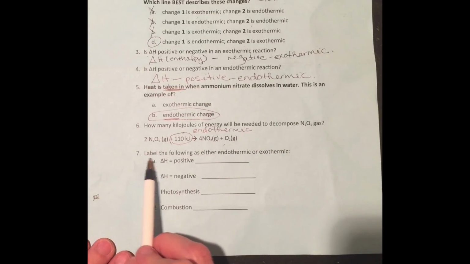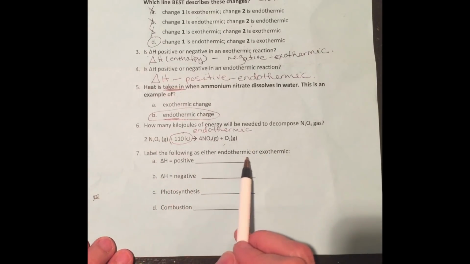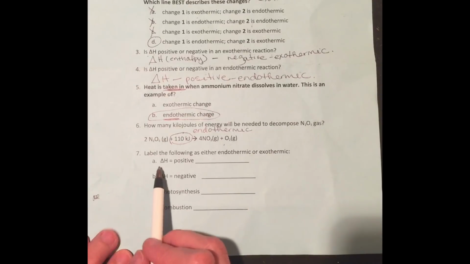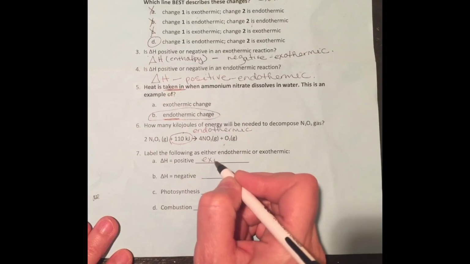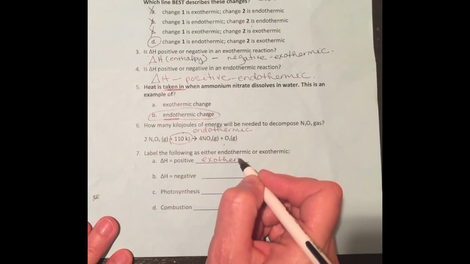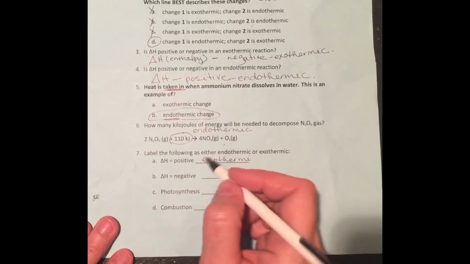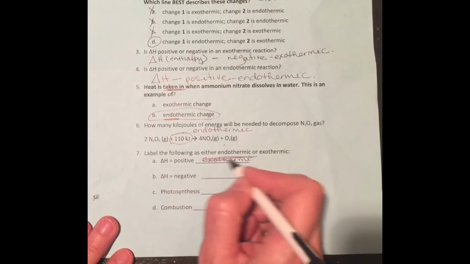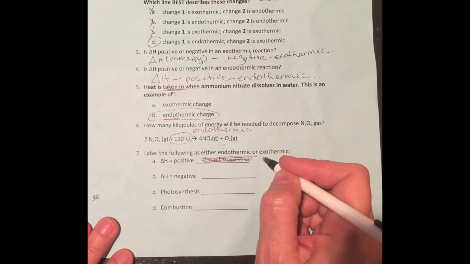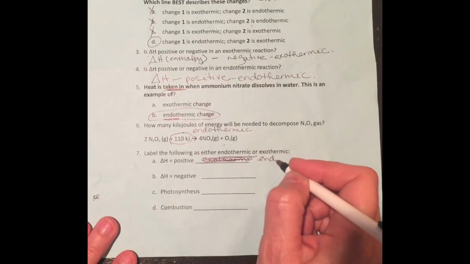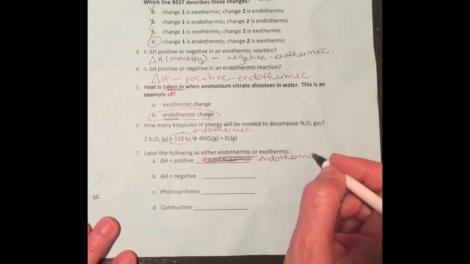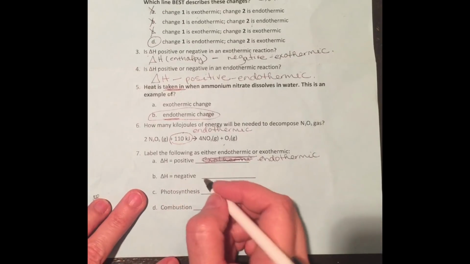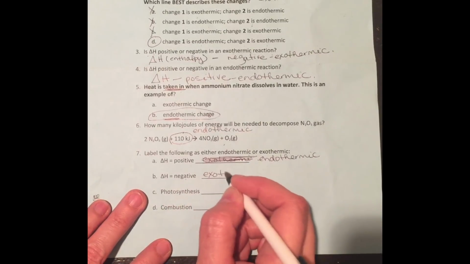All right, number 7, label the following as either endothermic or exothermic. If delta H is positive, what did we say? That's going to be exothermic. Oh, I'm sorry, that's going to be endothermic. My bad. Endo is positive. Endothermic. Negative is going to be exothermic.